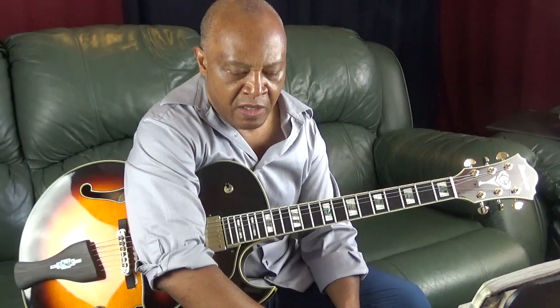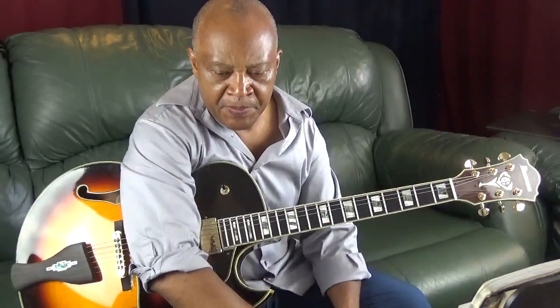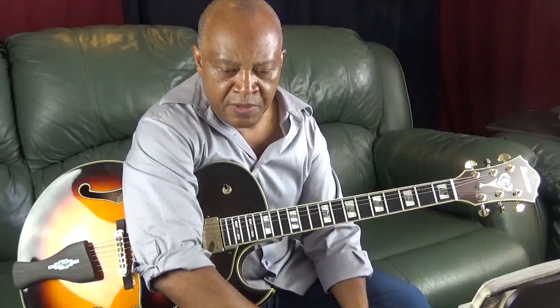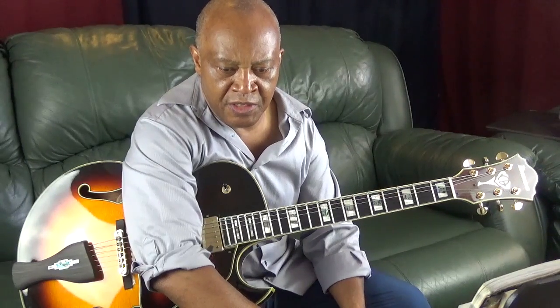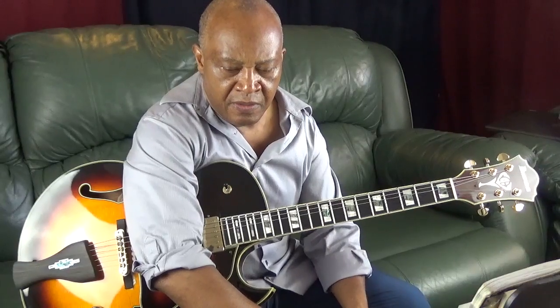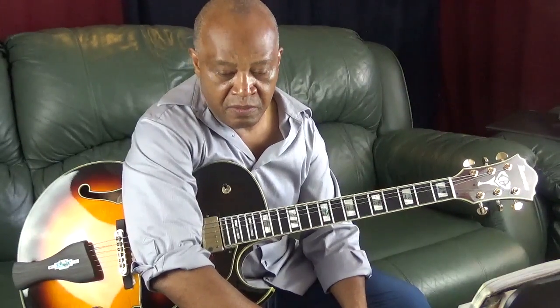on the second string, starting from the first fret. In order to understand intervals on the guitar, we need to understand the makeup of the major scale.